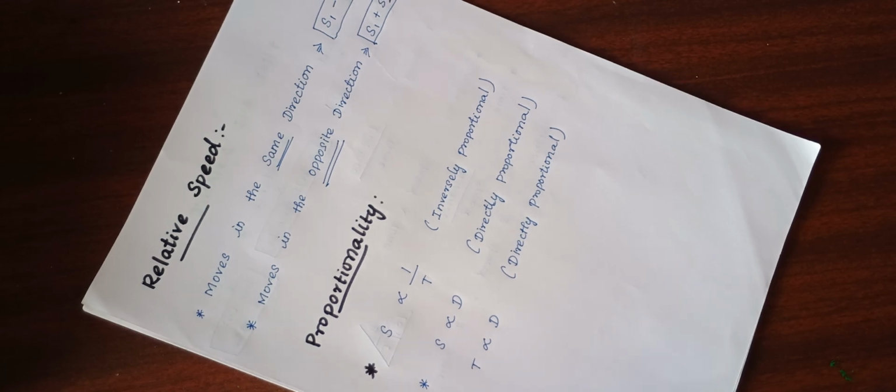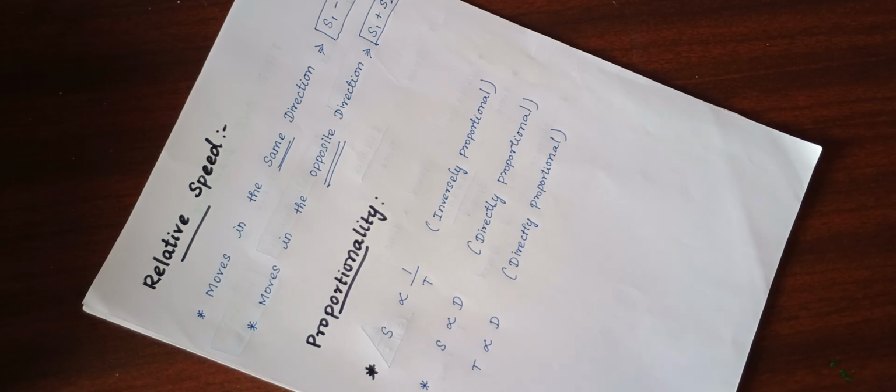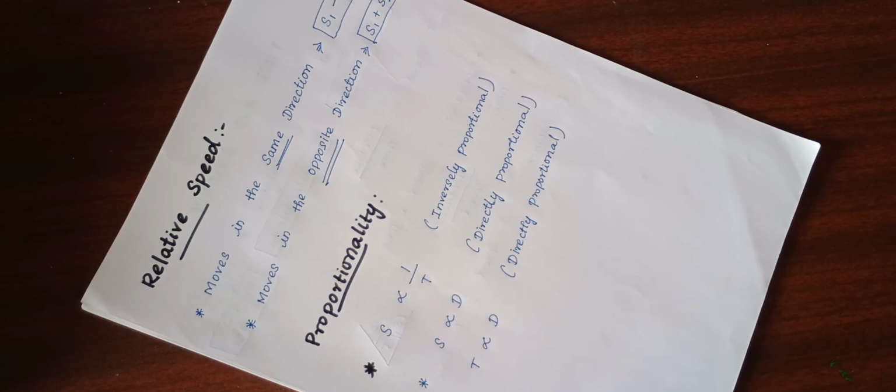If time decreases, the distance also decreases. This is the proportionality of speed, time and distance. We'll clearly understand these formulas once we come across the problems.